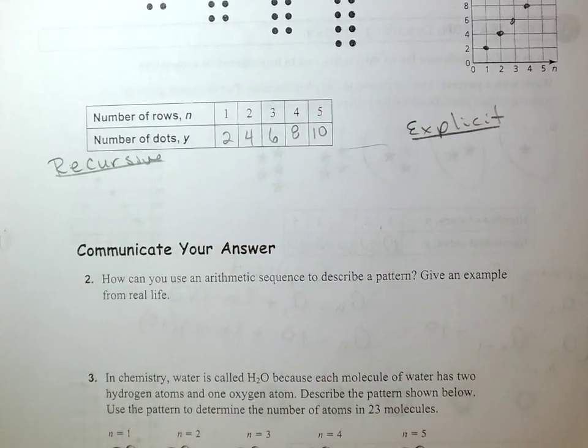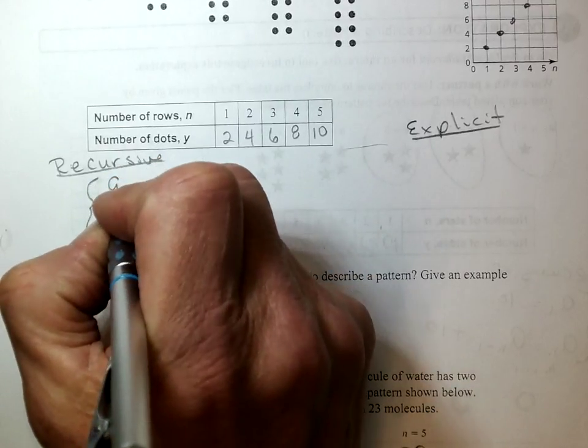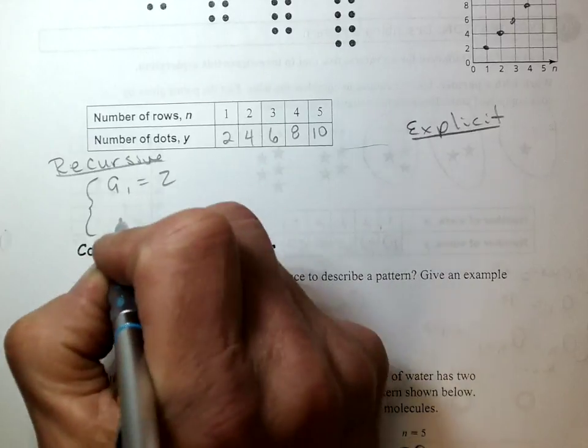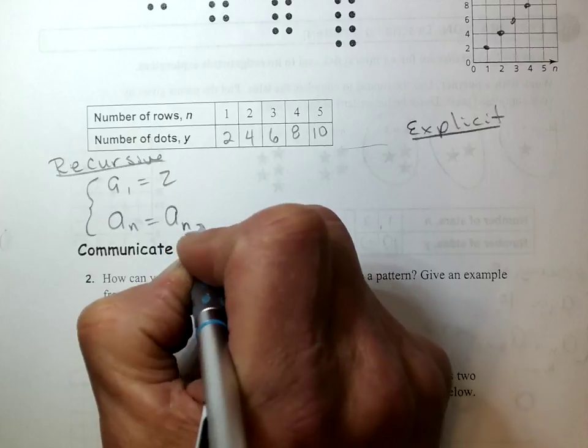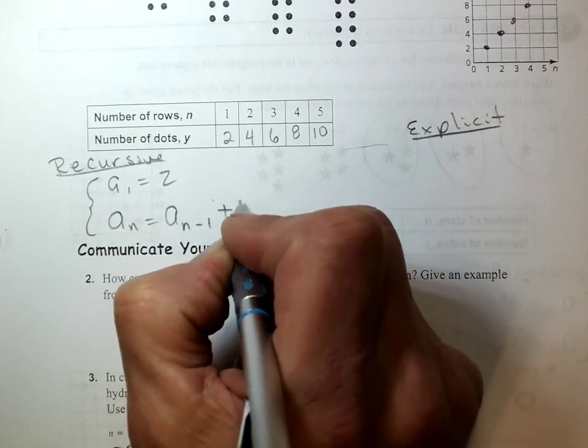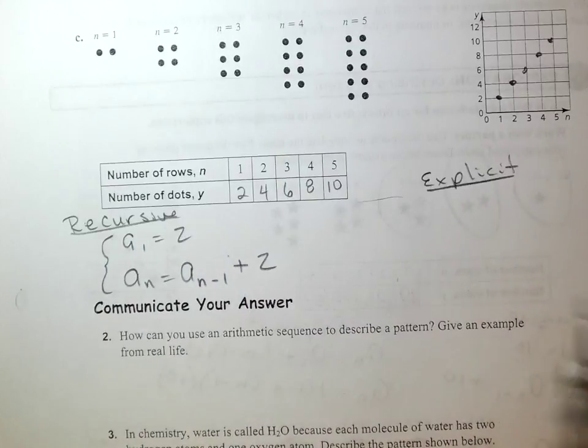Okay, so let's see if you can get this. Times 2. Okay, that's what I got. No, that's the explicit, or is it? 3 plus 2 is 5, not 6. We're adding 2 each time, aren't we? We're just adding 2 dots each time, right? So all we're doing is adding 2 dots each time. Explicit.